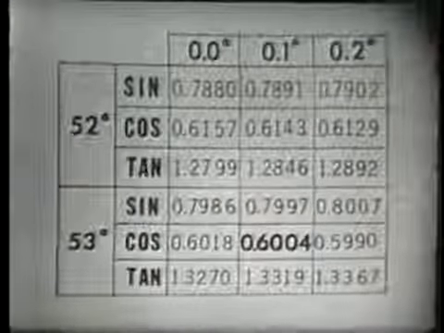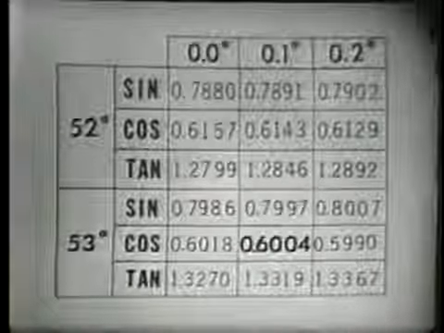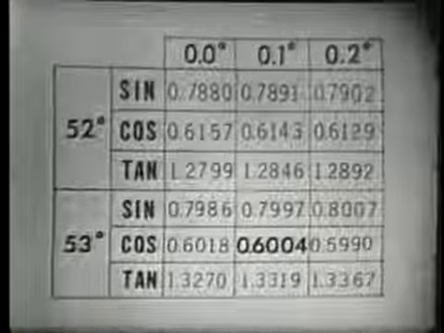Our next step would be to refer to our trig table. There we can find this number and its associated angle. Now this is the portion of the trig table that we need. All we have to do is to move along the cosine positions on the left until we find the closest cosine to 0.6.